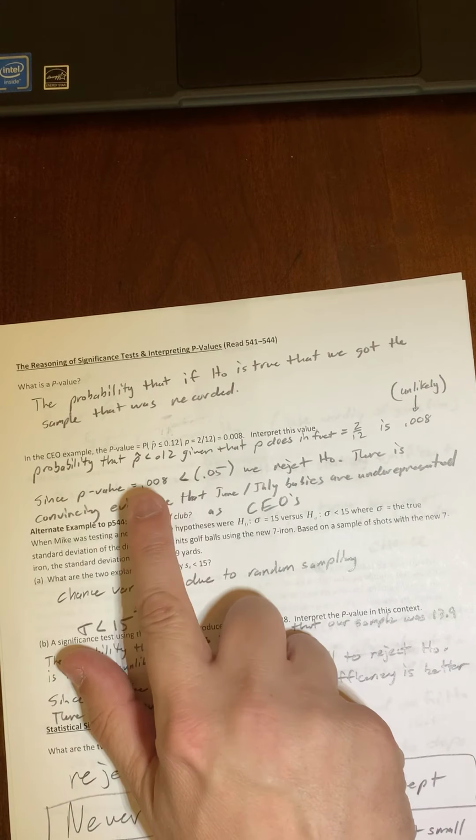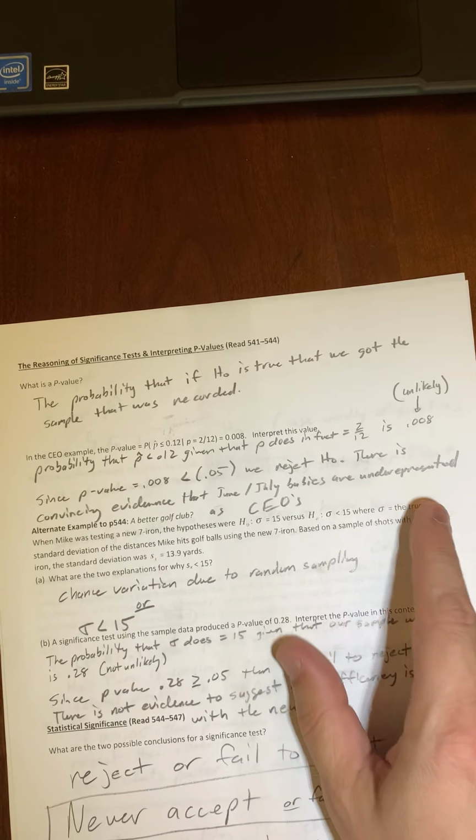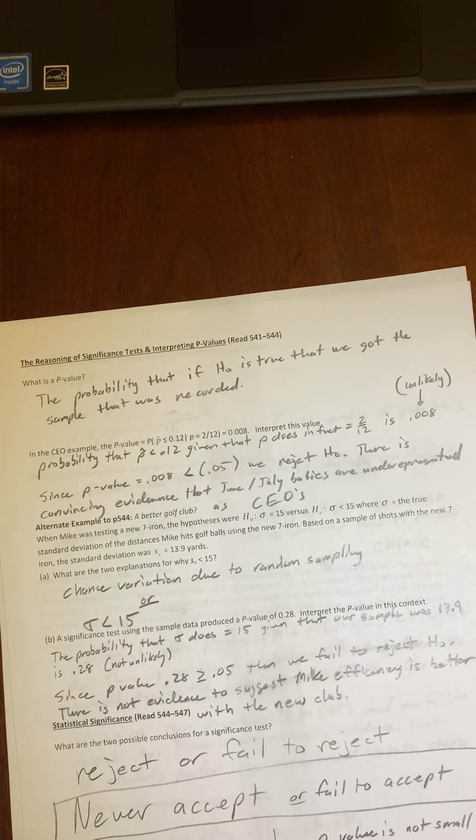If the p-value is less than 5%, then we will reject the null and we have convincing evidence that the alternate is true. Now, again, you don't say the alternate is true, you say it within context. Now, that's something we're going to have to get used to, but if the p-value is small, then we reject the null hypothesis because there is evidence that the alternate is true. And I'm sure we'll get this here in a minute, but if the p-value is bigger than 5%, you do not accept the null. You fail to reject it.